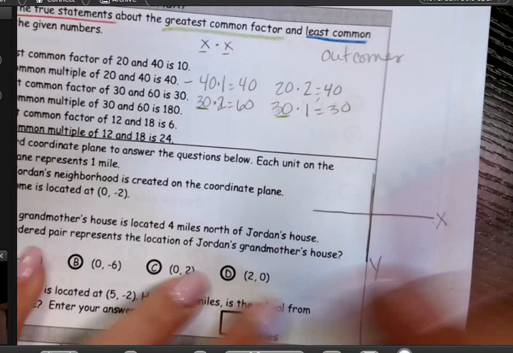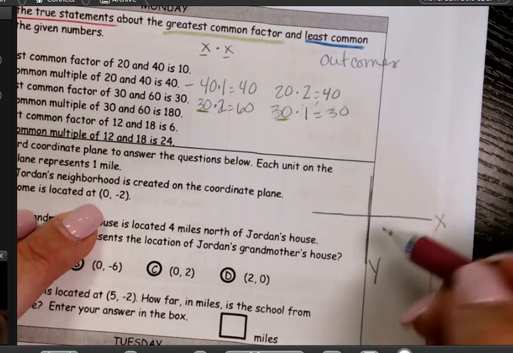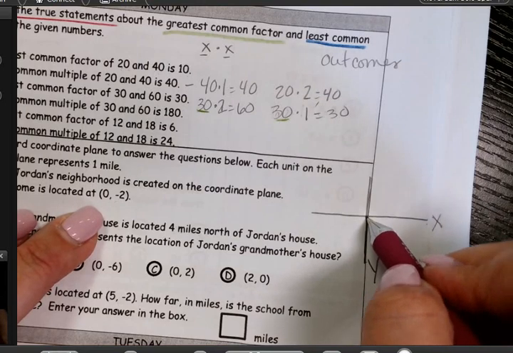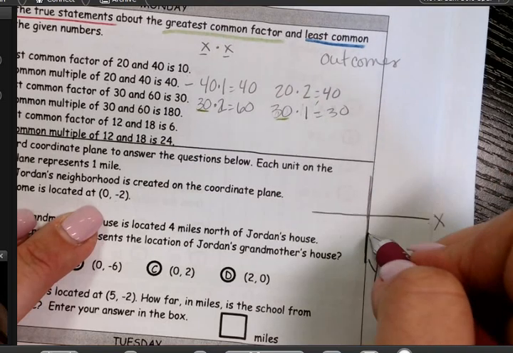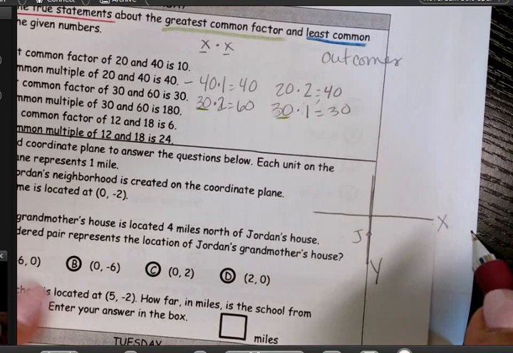Okay, so if Jordan's house is located at (0, -2), I start where? At the origin. Am I going to move left to right? No. Am I going to move up or down? Down. So this is going to be whose house? That's Jordan's house. Now, let's look at part A.